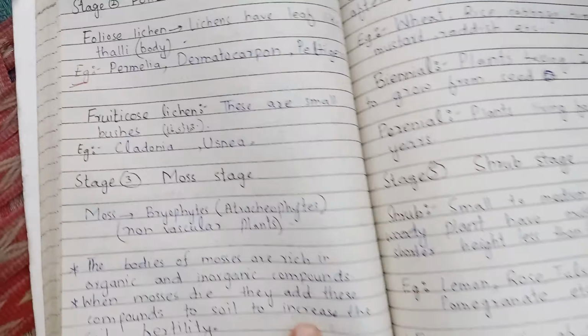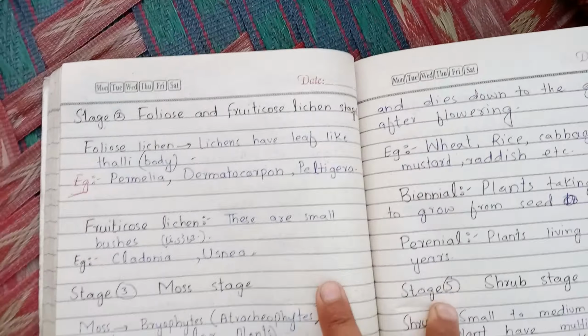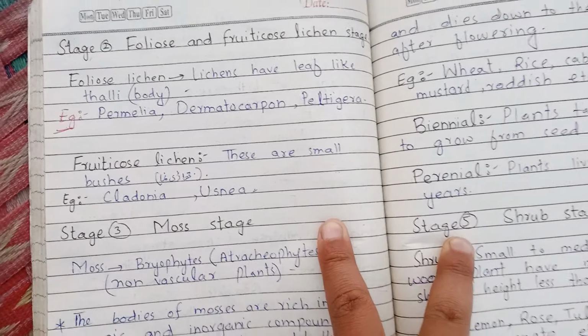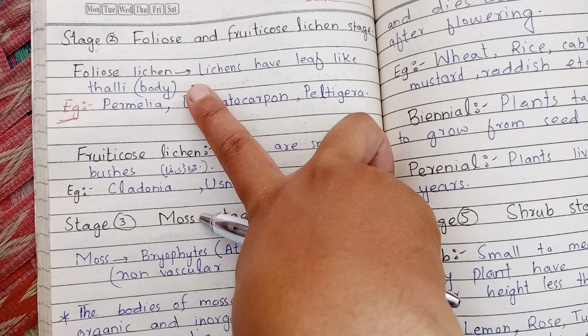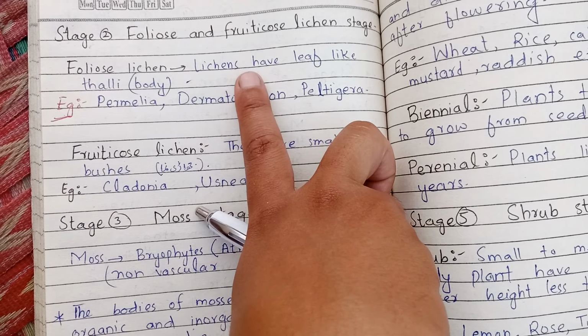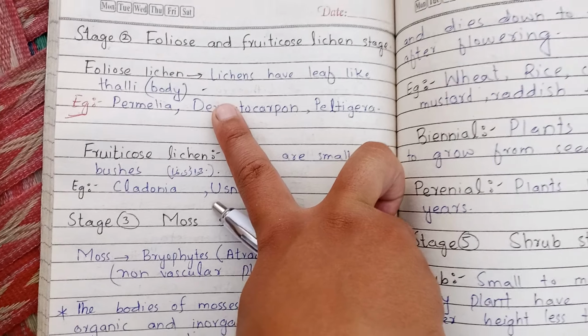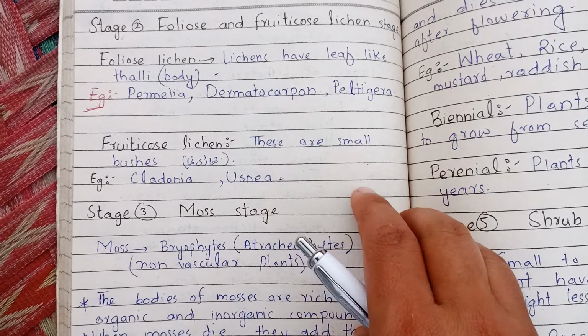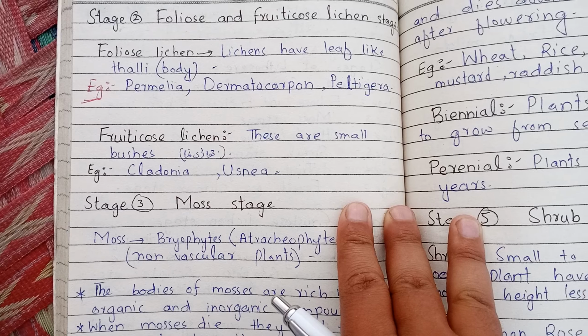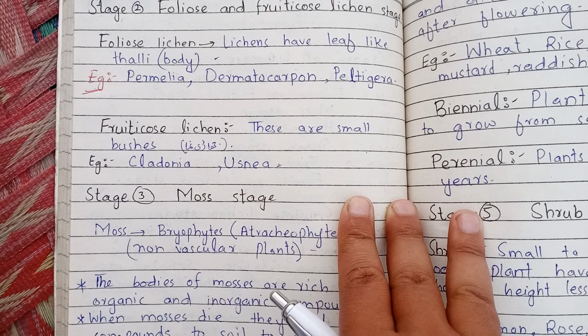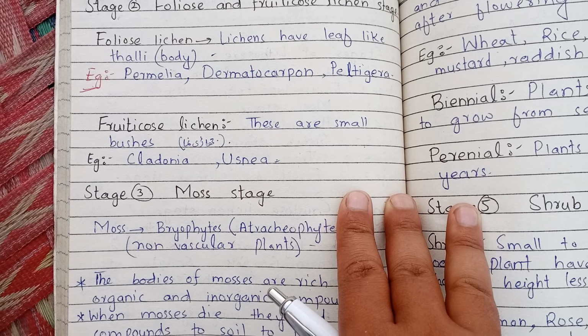Next is the foliose and fruticose lichen stage. What are foliose lichens? Lichens that have a leaf-like thallus. Thallus is a body that is not differentiated into true roots, leaves, and stem.